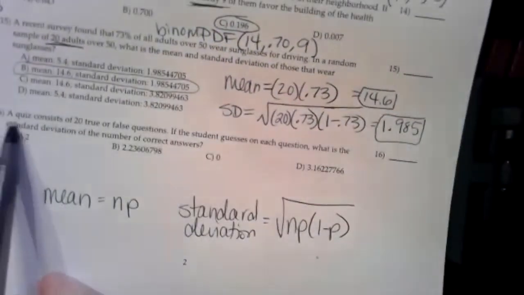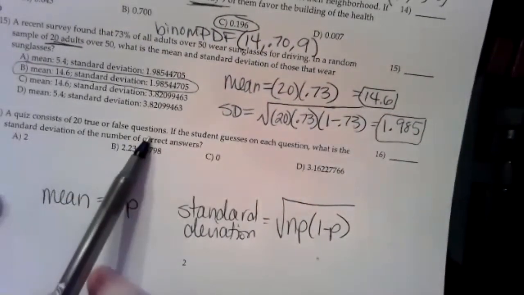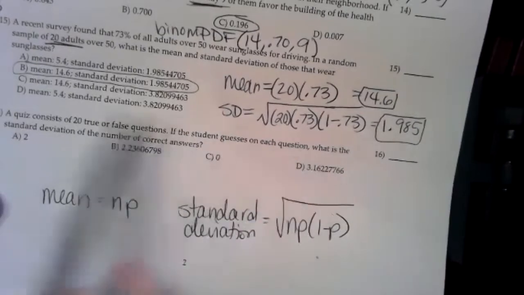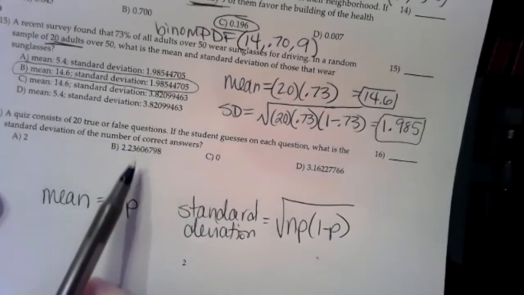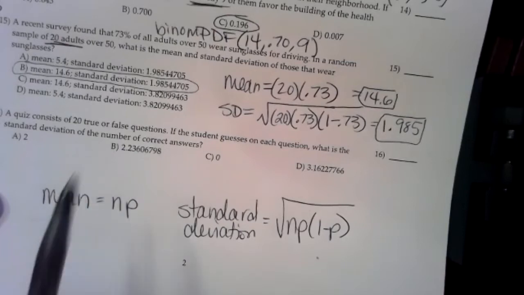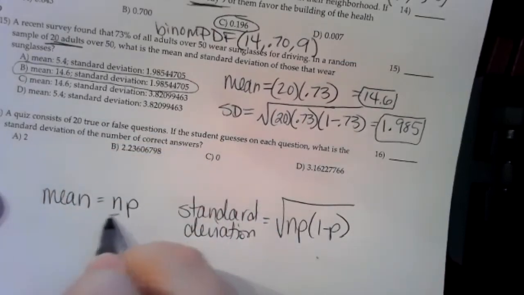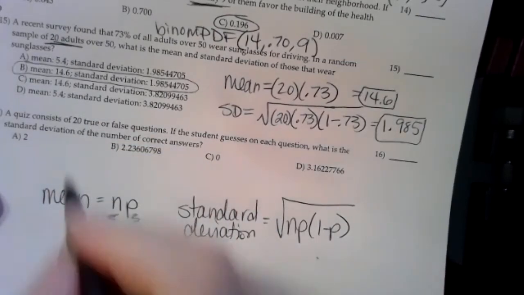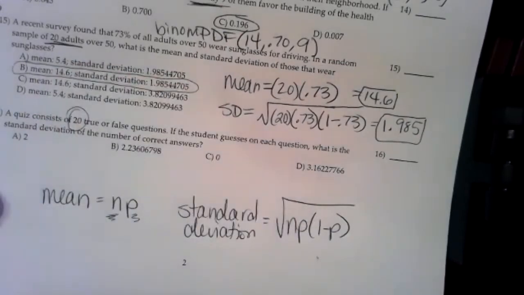Right here, you have a quiz of 20 true or false questions. If the student guesses on each, what is the standard deviation of the number? It may seem like there's not enough information here, but you just need an N and you need a P. You've got an N, 20 questions. What's your p-value going to be with true or false questions?